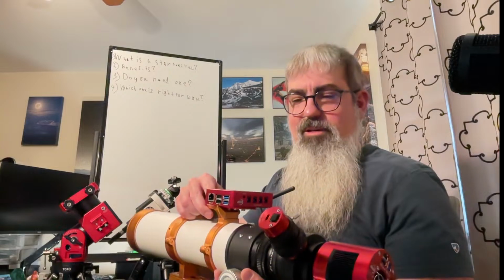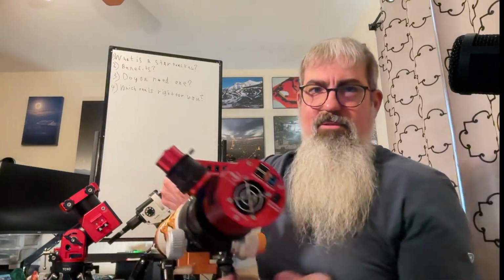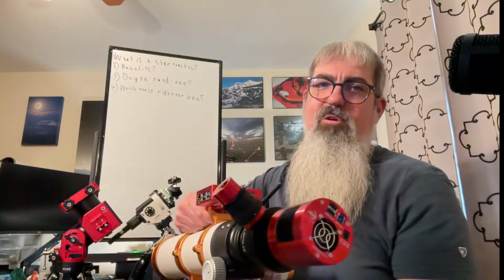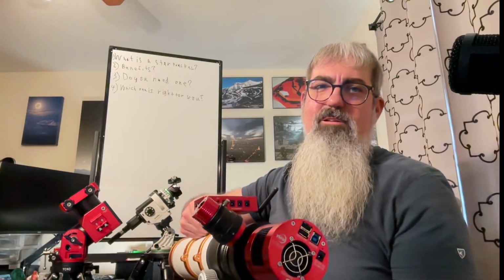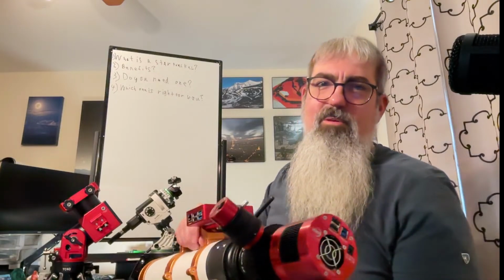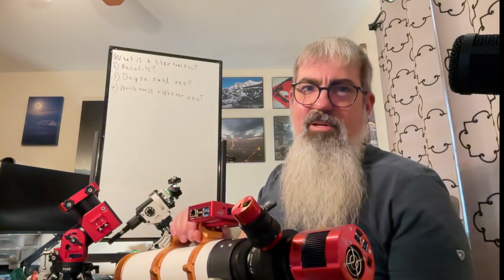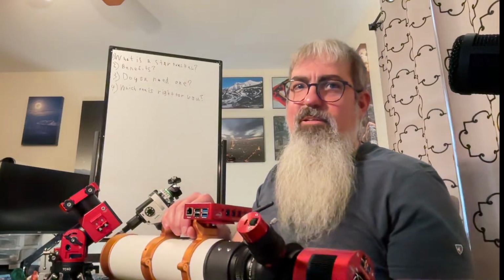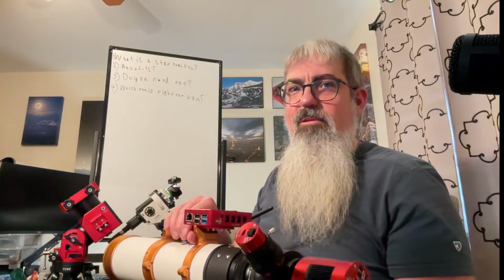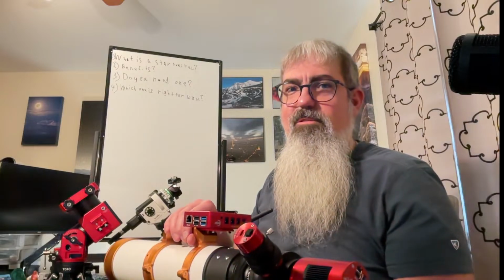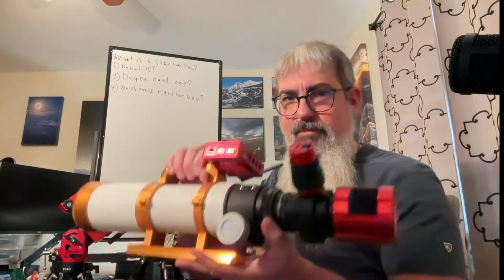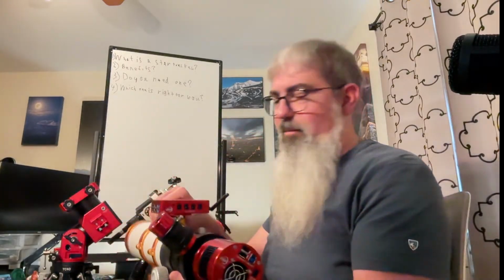You could add a visual adapter to the end here, and then you could look through the scope and use the mount to find the location in the sky and keep the telescope looking in the same location over the period of time that you want to do the visual observation. So I think that's a great setup if your goal is not even photography, just visual deep sky astronomy. For a telescope, I recommend a mount.